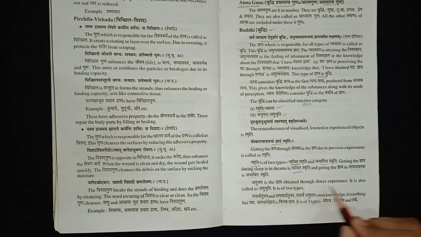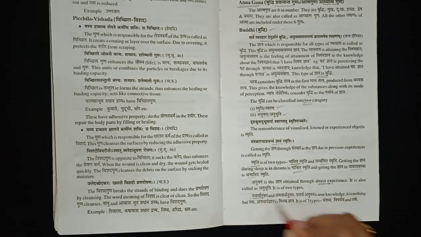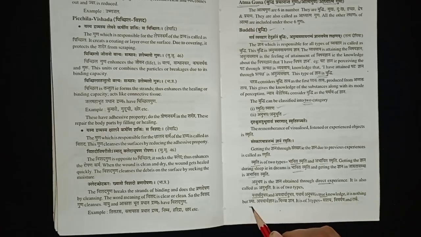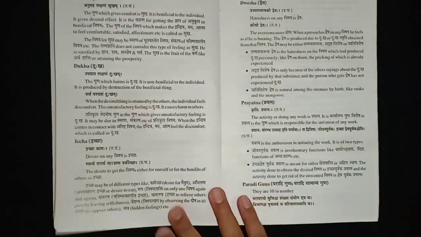And Anubhava is the jnana obtained through direct perception. So previously you have seen the snake and now you know how exactly the snake will be. So that's what we'll call Anubhuti, and it is of two types. One is Yathartha Anubhava and Ayathartha Anubhava. Yathartha Anubhava is true knowledge, and that is what we'll call Prama. You will read it in the second paper. And Ayathartha Jnana is Mithya Jnana. Remember this? Ayathartha Jnana is Mithya Jnana. It is of three types: Samshaya, Viparyaya and Tarka. So these three are once again important for MCQ.